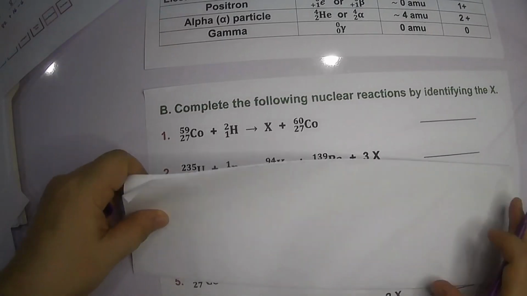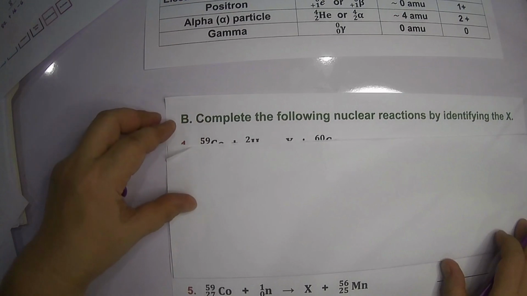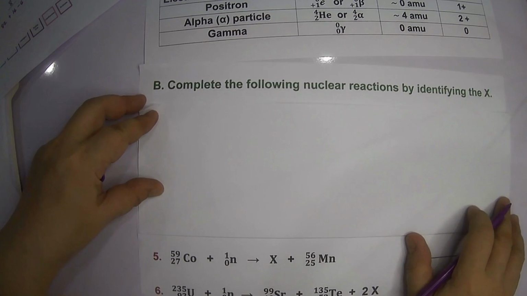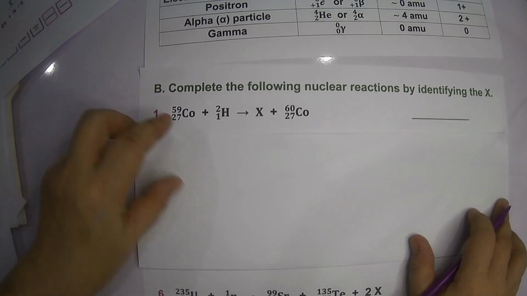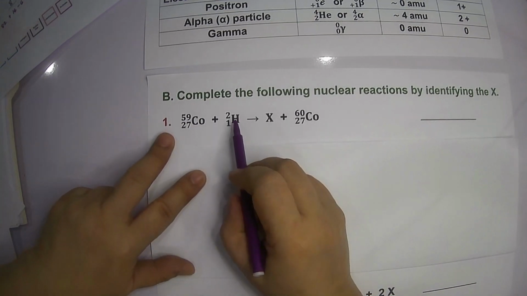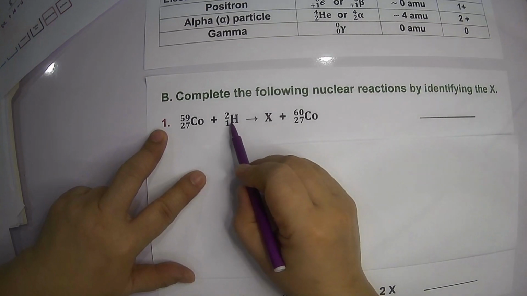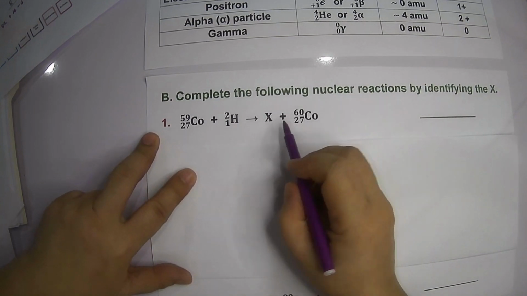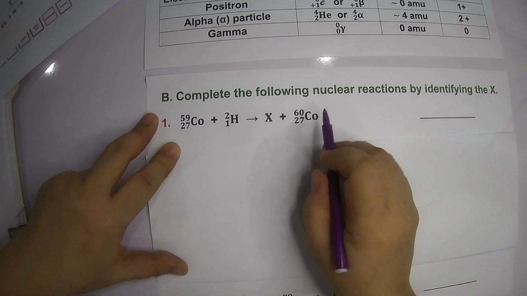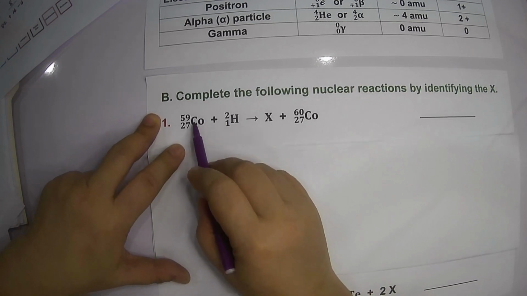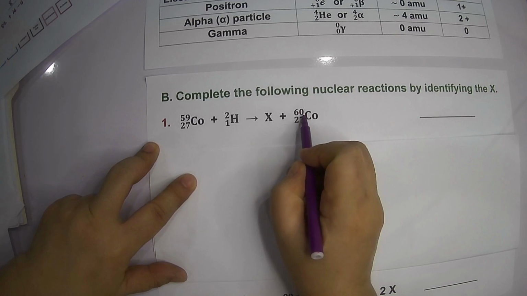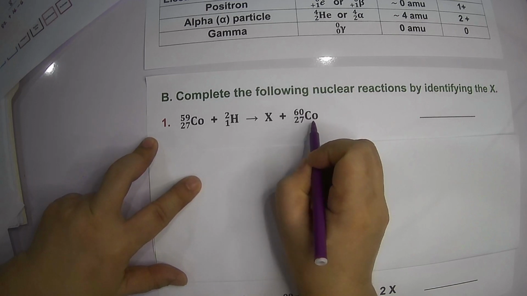Okay. For part B, we are asked to complete the following nuclear reaction by identifying the X. In this case, we have here cobalt-59 in the reactant side with deuterium. And the product is an unknown X and cobalt-60. Okay, so 59 plus 2 will give you 61. And we already have here 60 for the mass number of cobalt-60.